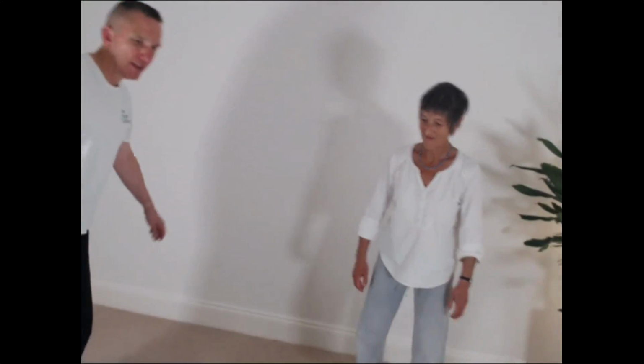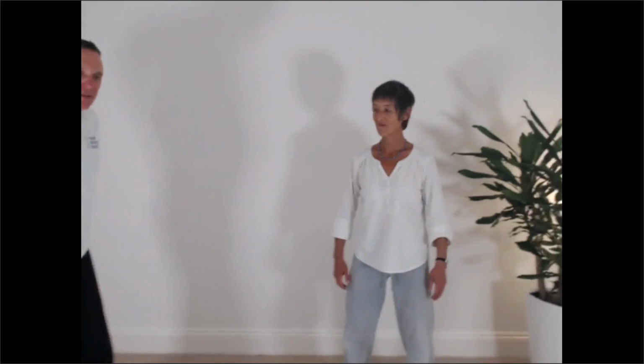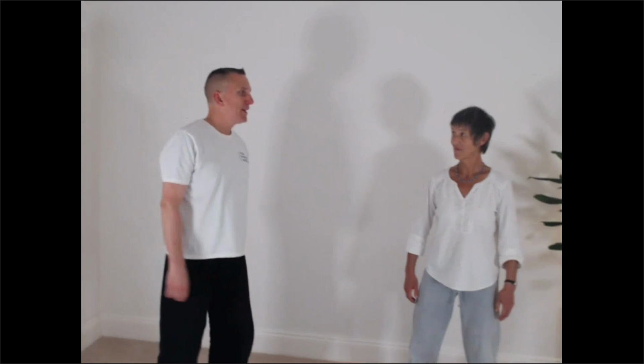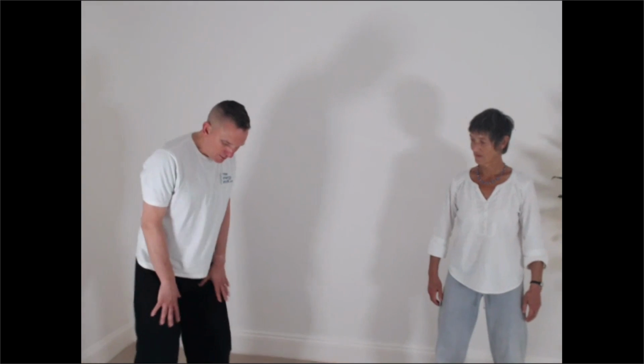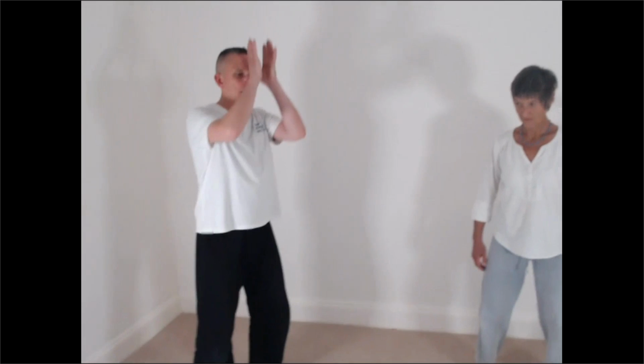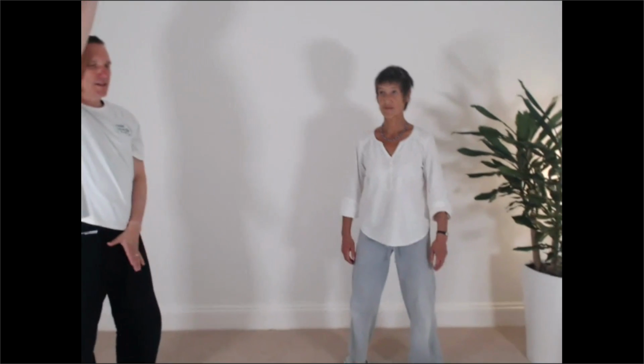So let's maybe come over here. Yeah, that's it. So look, you probably know this exercise. This is an exercise that we do a lot for the liver. Stand feet shoulder width apart. Feel your alignment connecting you with the heavens and with the ground.